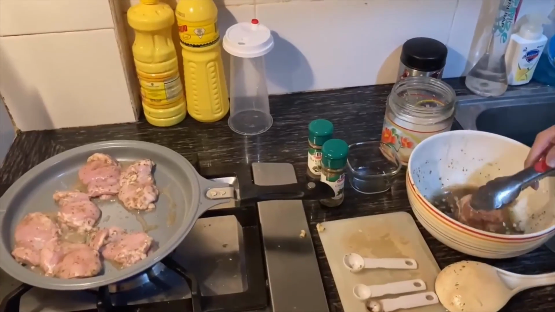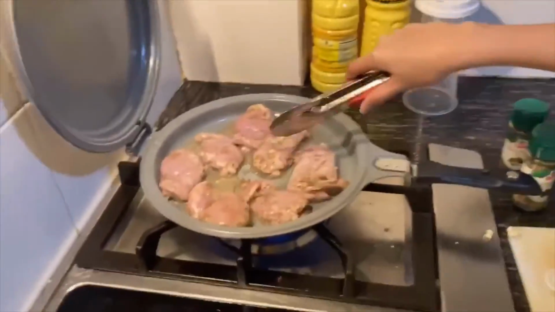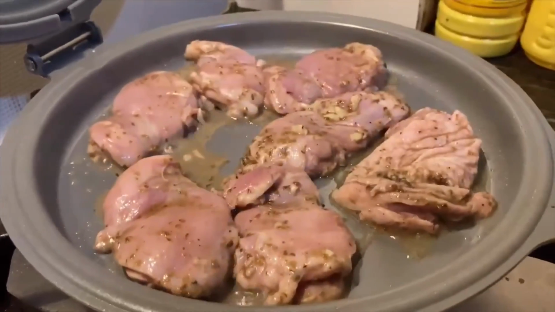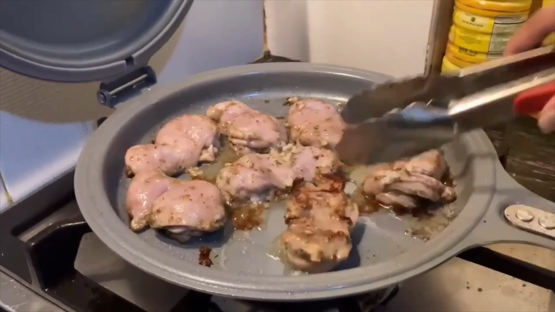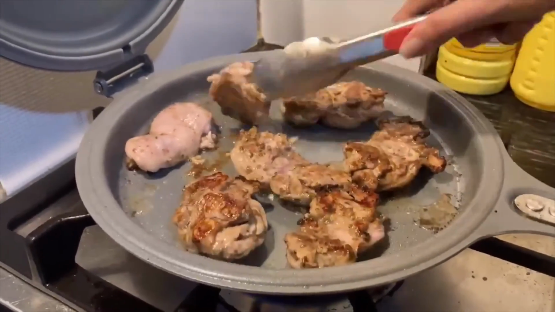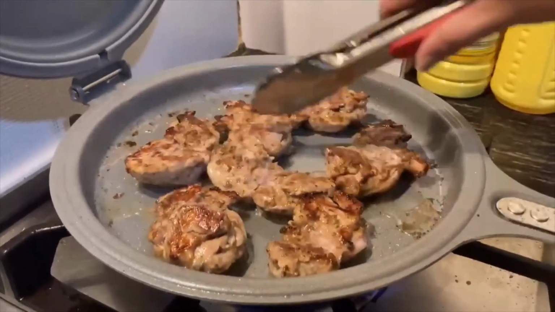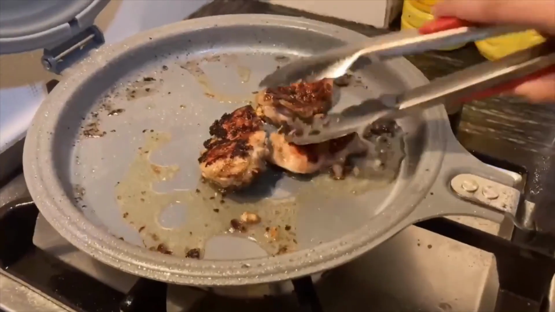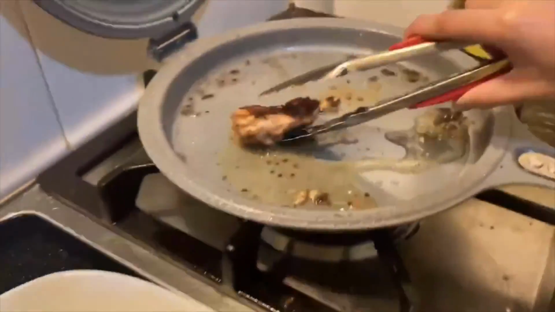I preheated the grill pan to medium-high heat. Place the chicken on the grill pan for 5 to 7 minutes. I just use tongs to flip it over and cook until the juice runs dry, approximately 5 to 7 more minutes. Remove chicken from the grill and it is ready to serve.